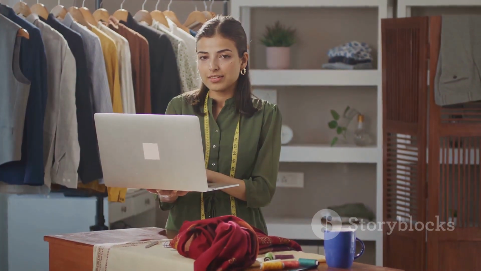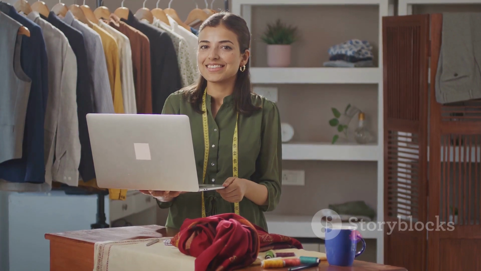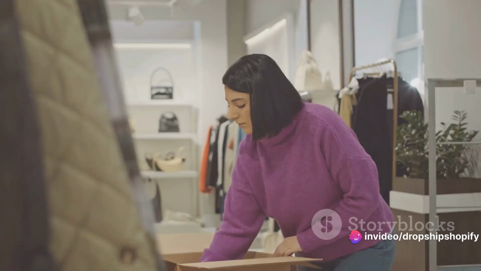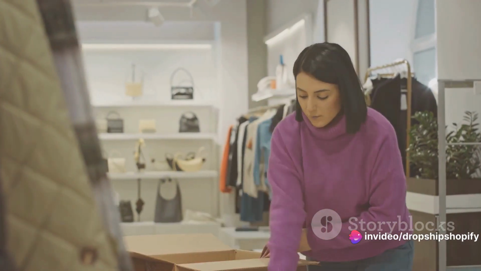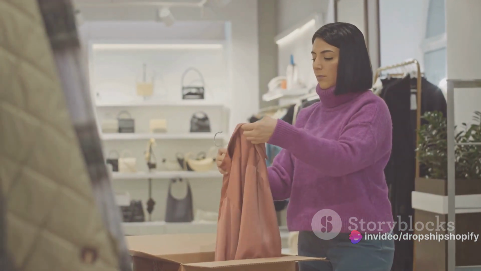Do you need a clean, minimalist theme for a modern tech store? Or perhaps a vibrant, playful theme for a children's toy shop? The choice is yours, and the options are plentiful. Once you've chosen a theme, it's time to customize your store's layout.